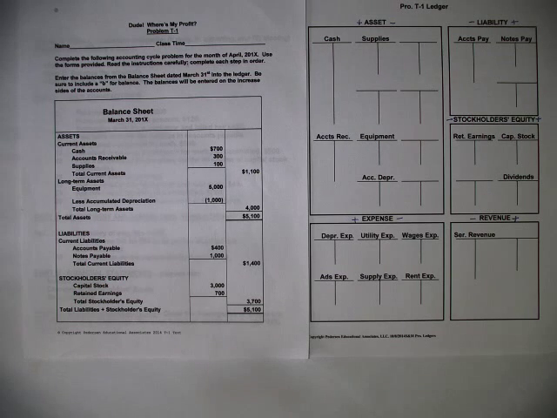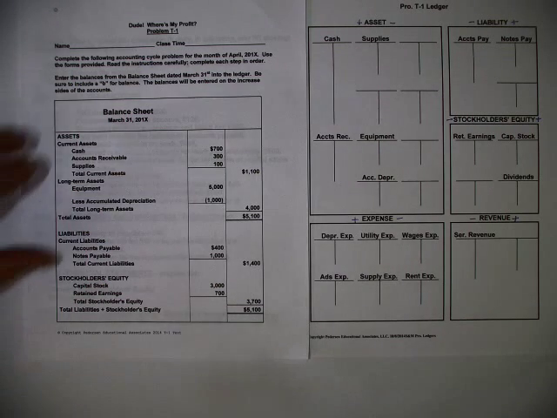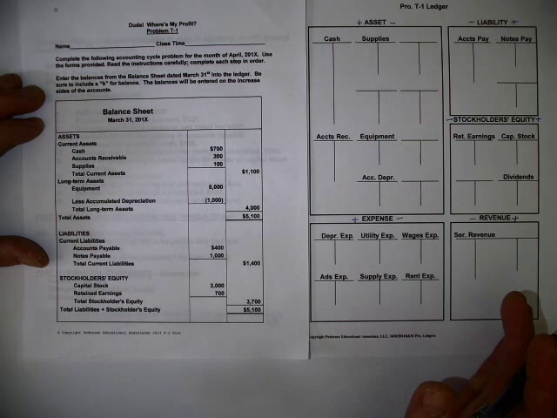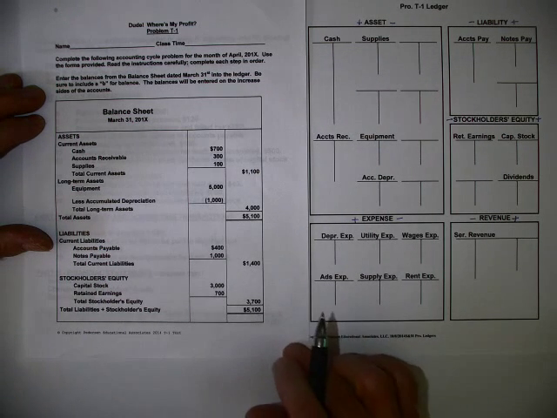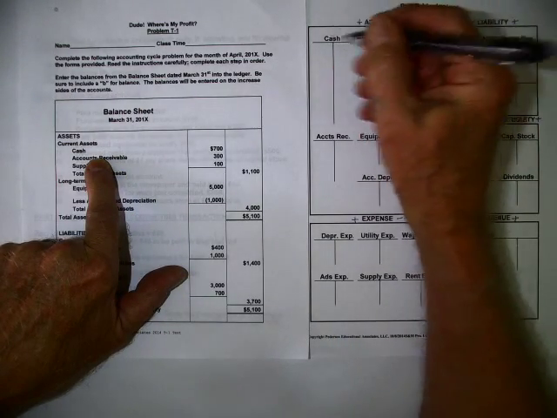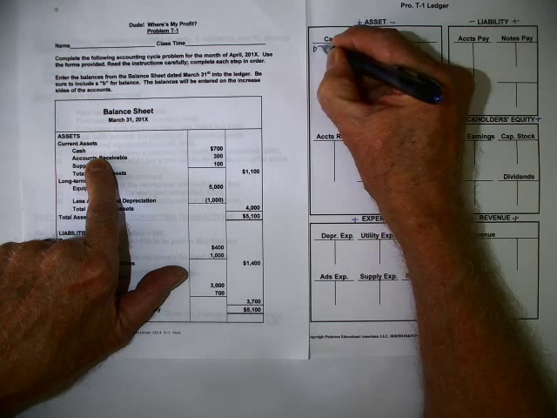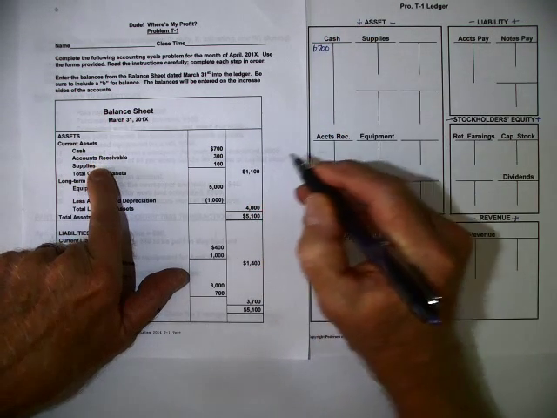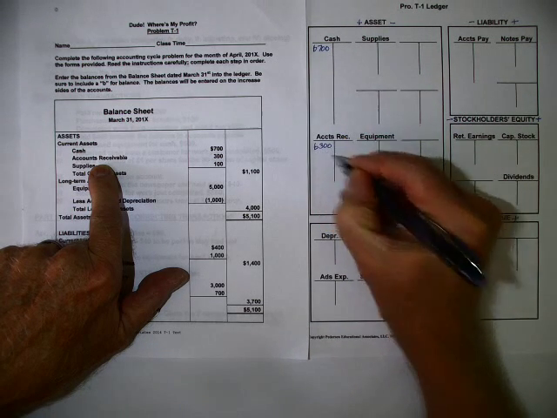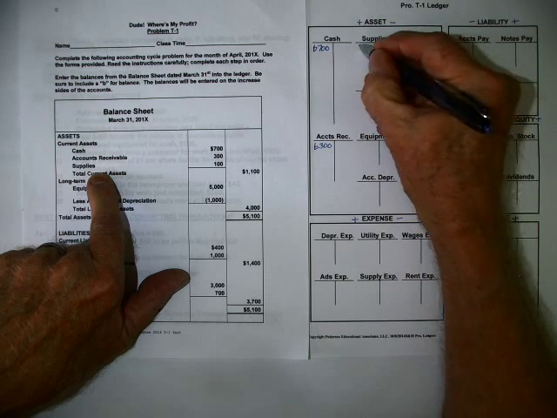balances from the previous accounting period. My accounting period for this problem will be the month of April, so I go back to my balance sheet as of March 31st, and I transfer these ending balances onto my ledger to become beginning balances for the month of April. So let's go right down the list. We'll start out with cash, 700. I'm going to put a B beside it to indicate it's a balance. Accounts receivable, a balance of 300. Supplies, a balance of 100.